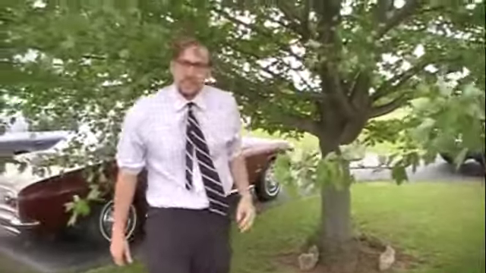Hey boys and girls, have you noticed that the trees are starting to change colors? Have you ever wondered why they change colors in the fall? Well, with the lab techniques that we learned this past week, we're going to find out.